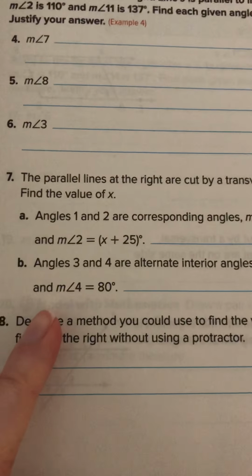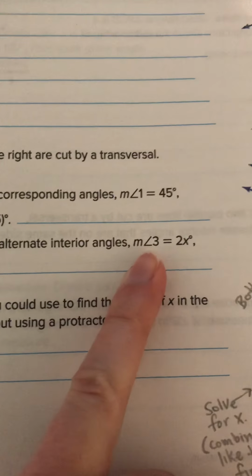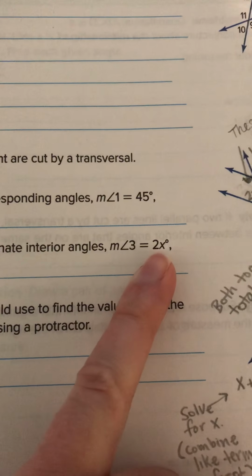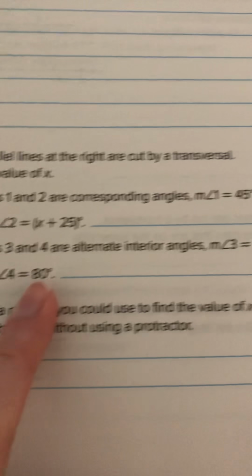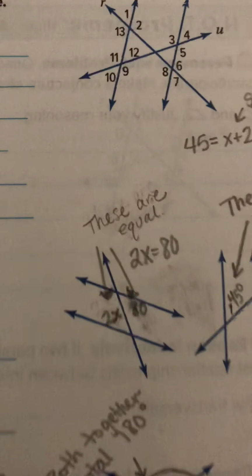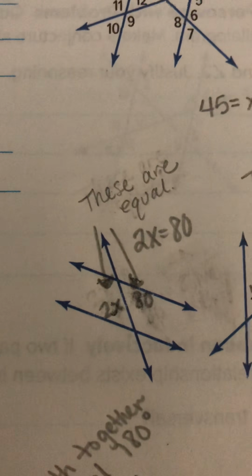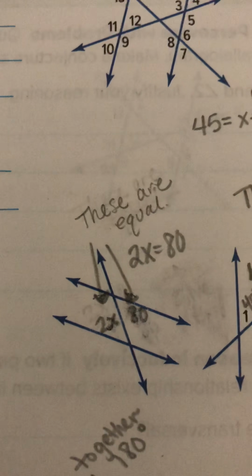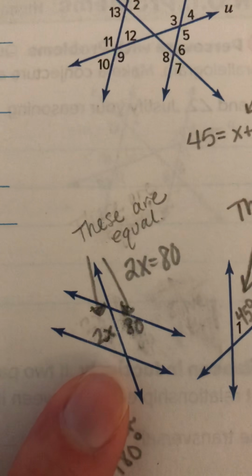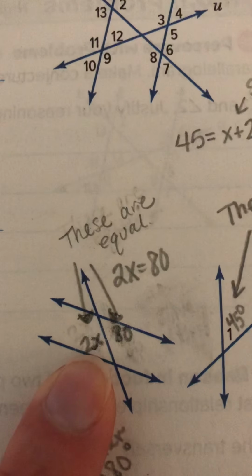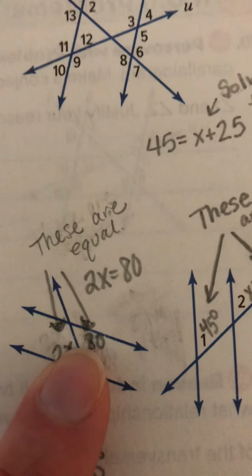Okay, letter B says angles 3 and 4 are alternate interior angles. The measure of angle 3 equals 2x degrees. The measure of angle 4 equals 80 degrees. On that picture, it's kind of hard to tell because the angles are so close together, but I erased the 3 and the 4 that were printed in the book, as you can see if you're looking in your book. I marked that angle here 2x, and then angle 4 up there is 80.